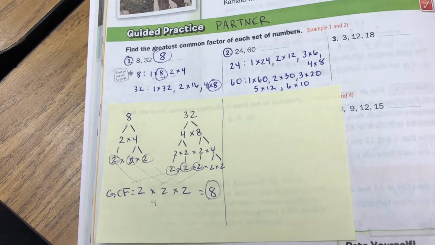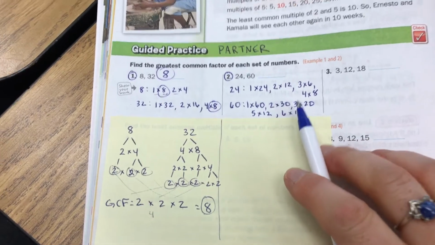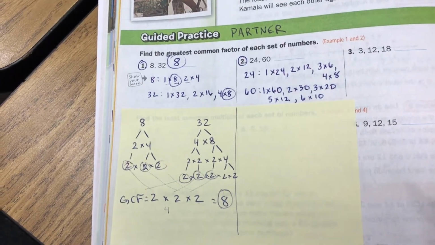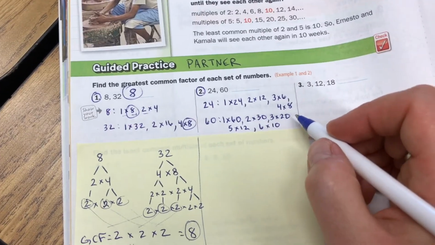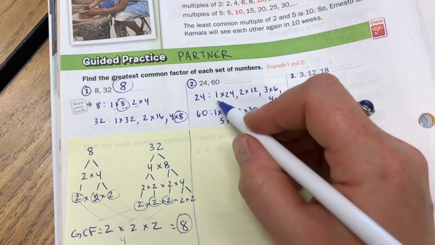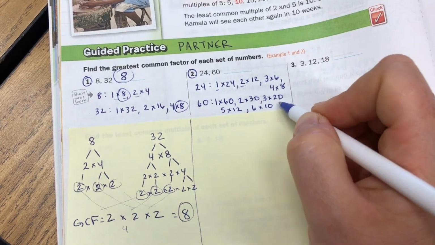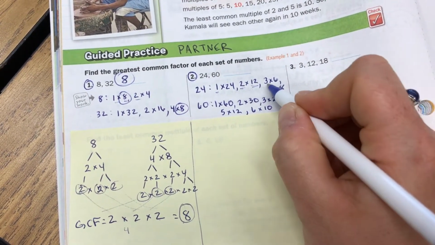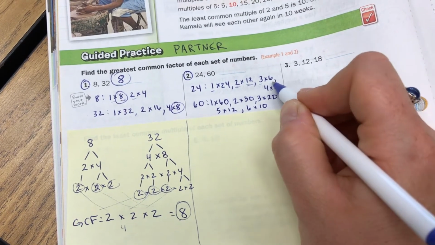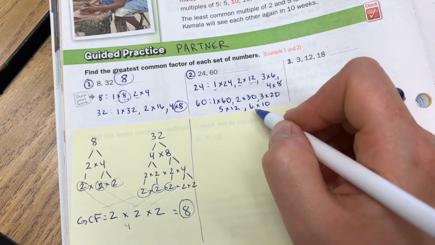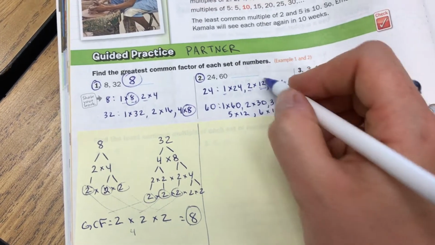See, this is the tricky one. You know what? Another suggestion is you can look at your multiplication charts for this to make sure you didn't miss anything. All right, so we're going to circle the greatest common one. They both have 1. They don't have 24. They both have 2. They both have 12, 3, 6. So the greatest number here that they both have is 12.